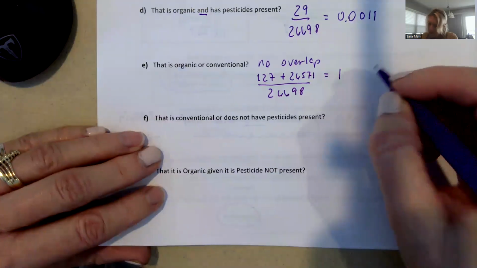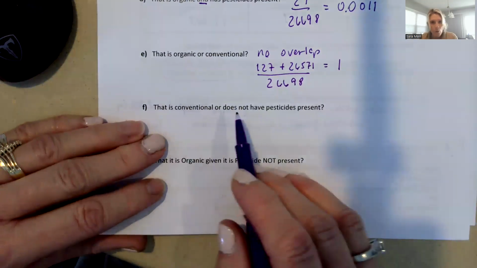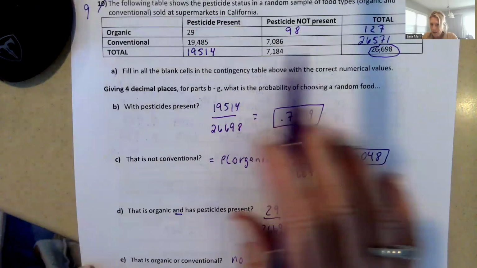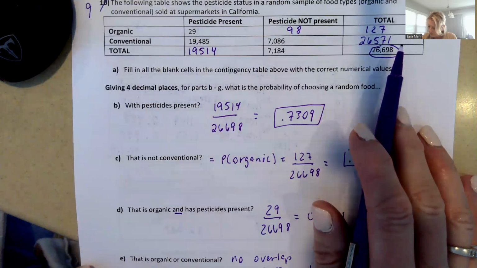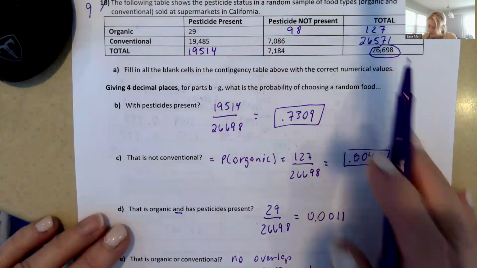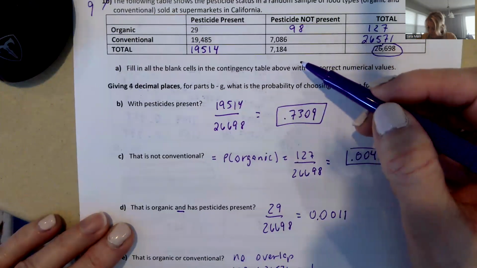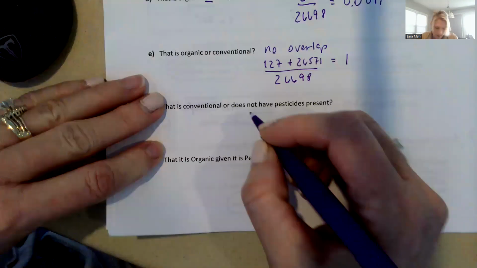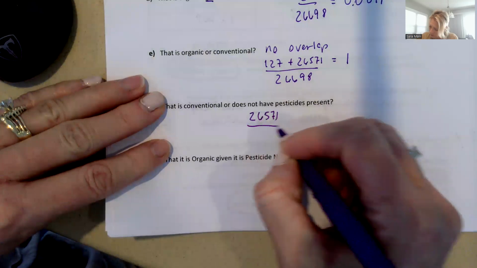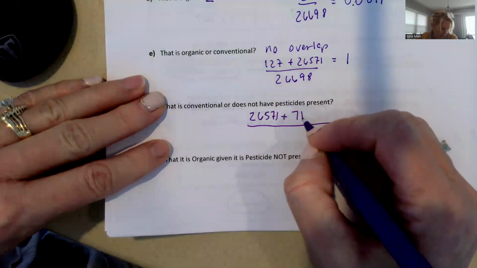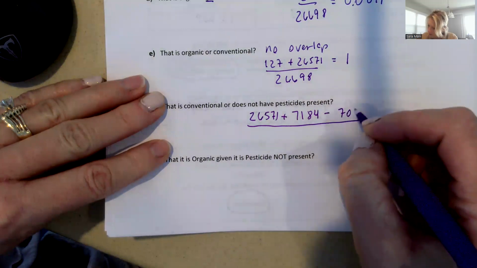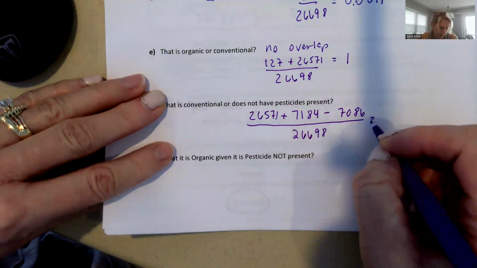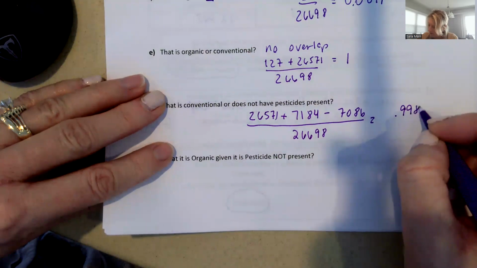That's everybody. F says that it is conventional or does not have pesticides. So conventional would be the second row and does not have pesticides is the second column. But because they overlap, we have to subtract that, so it's not counted twice. So we have 26,571 plus 7,184, subtracting the overlap of 7,086, all over 26,698. And that is 0.9989.